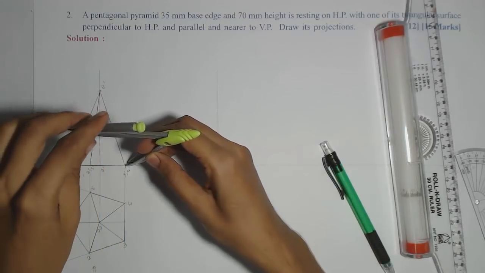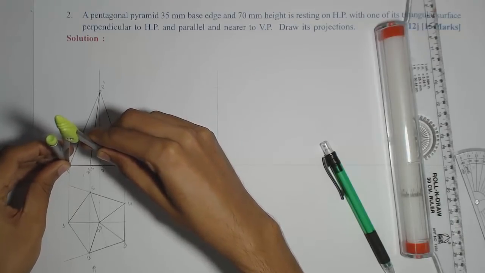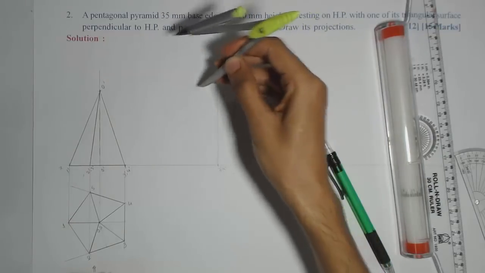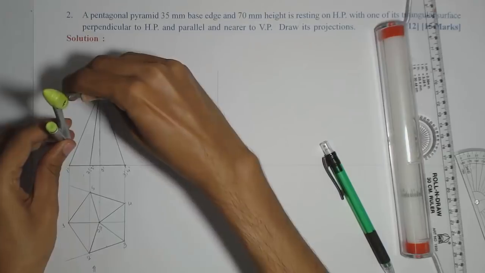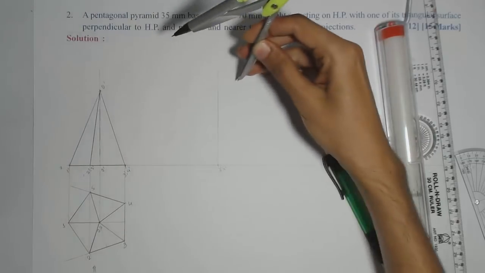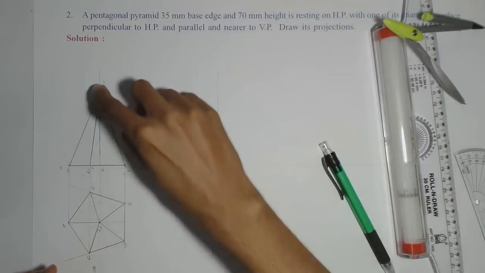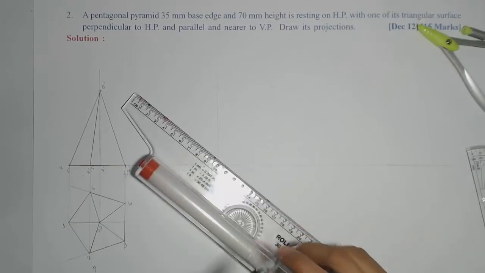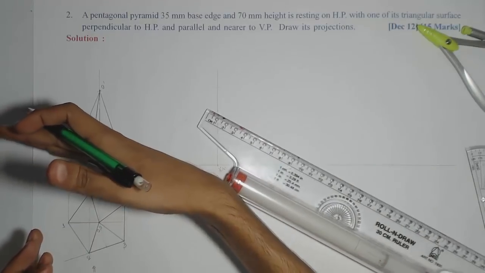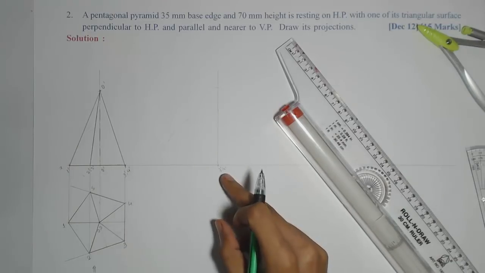Now this front view we need to redraw. So with the same point 3 dash 4 dash, I'll cut the arc for 1 dash. Then we have this O dash, so I'll take the distance from O dash to 1 dash, and I'll cut the previously marked arc for 1 dash. So this will give me this outer triangle. So this base is now losing contact with HP, and only the part of the base in contact will be this edge 3 4, that means 3 dash 4 dash.